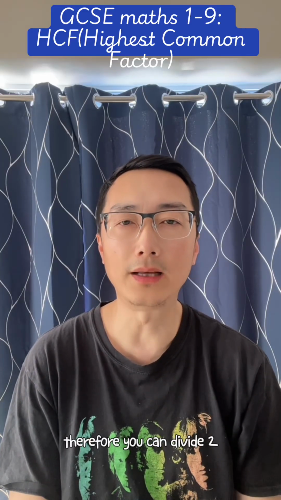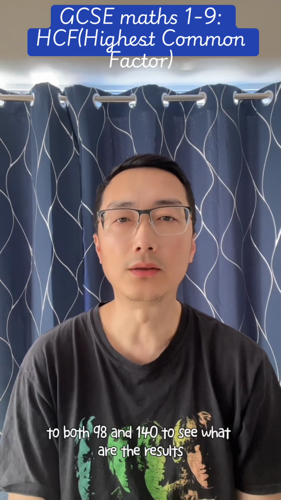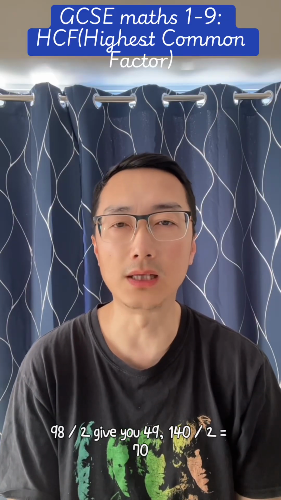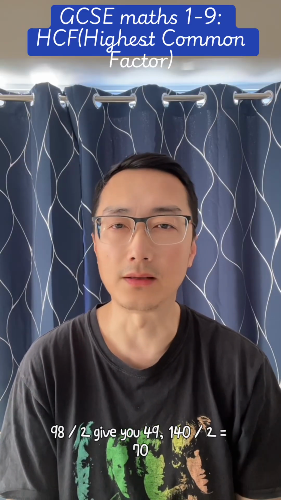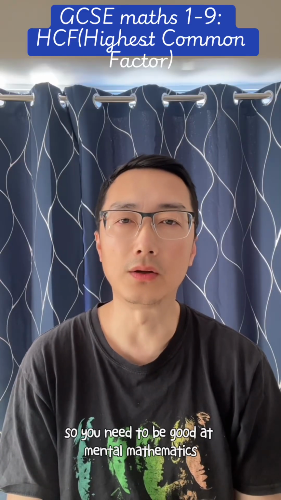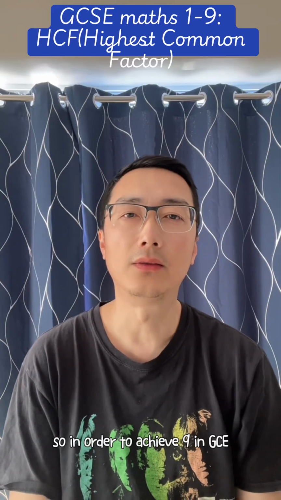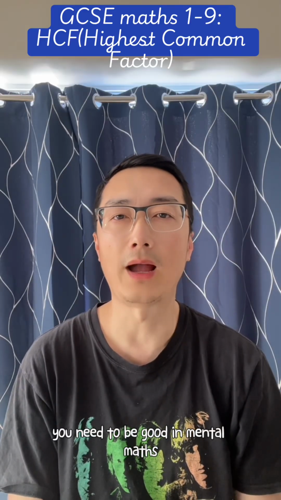Therefore, you can divide both 98 and 140 by 2 to see what the results are. 98 divided by 2 gives you 49, 140 divided by 2 equals 70. So, you need to be good at mental mathematics. In order to achieve 9 in GCSE, you need to be good in mental maths.